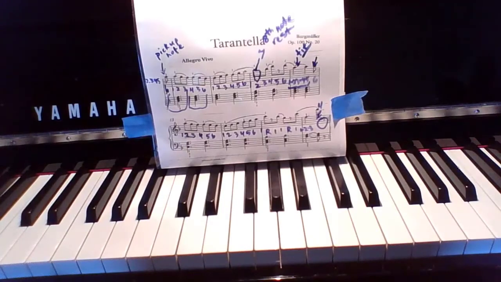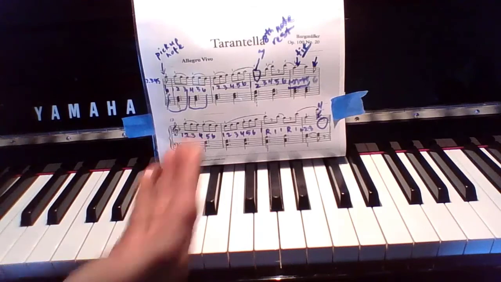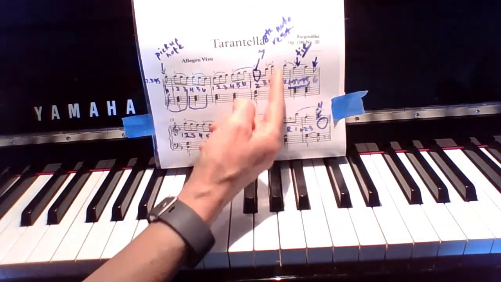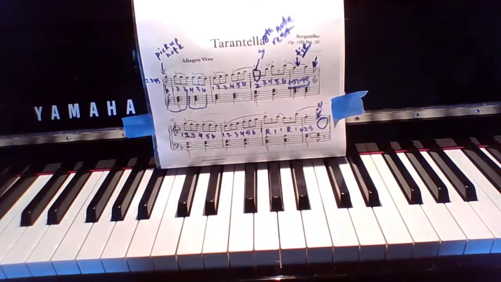Okay, so hopefully this will give you a little bit better understanding of this timing here and what these rests and ties and so forth are in the music.